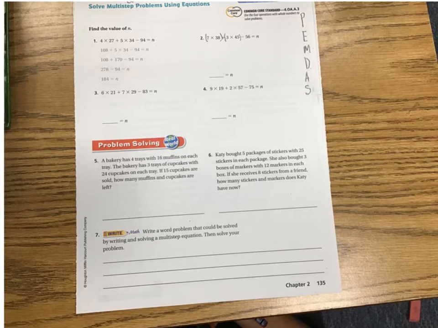Parentheses, exponents, multiply, fa la la la la. First divide, add, then subtract, fa la la la la. This is the order of operations. La la la la. Trademark Nina Copeland.